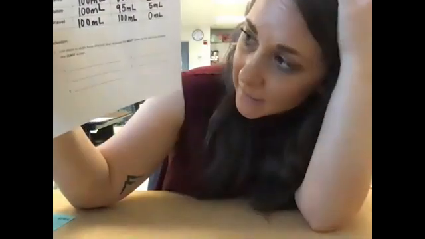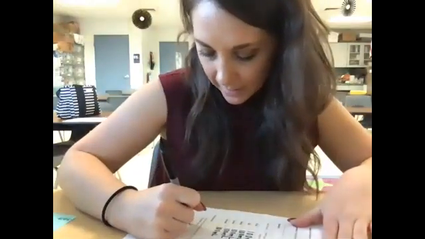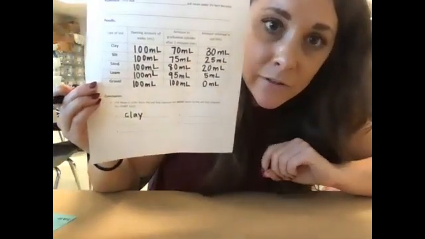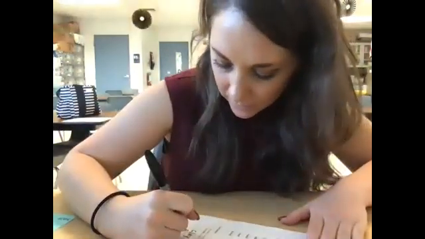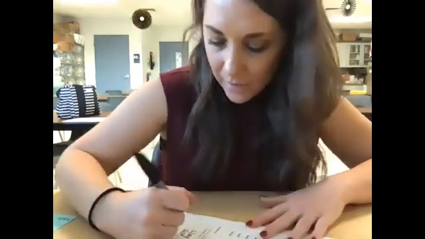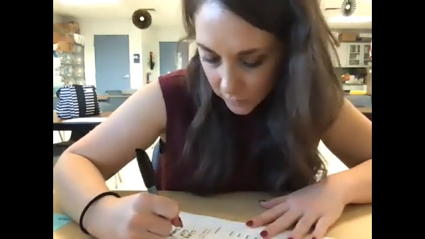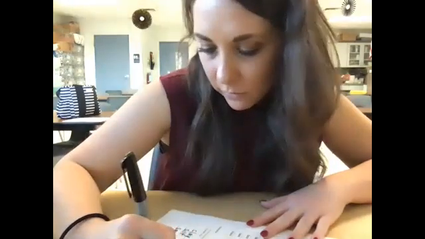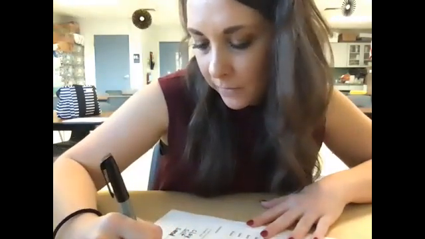Now it is time for our conclusion or to discuss our results. The bottom says, list these in order from the soil that retained the most water to the soil that retained the least water. So the soil that retained the most water was the clay. It retained 30 milliliters. So I'm going to write clay. The one that retained the second most amount of water was the silt. It retained 25 milliliters of water. Then we had the sand with 20 milliliters of water. Then we had the loam, and then we had the gravel.